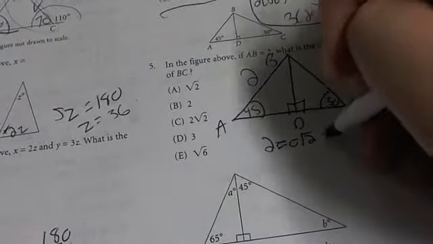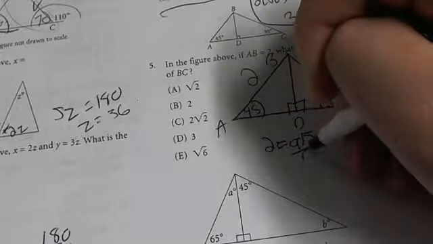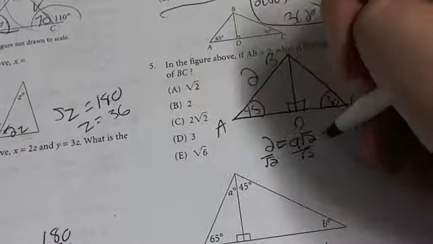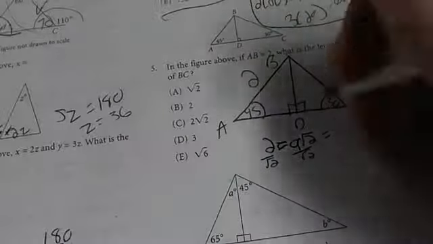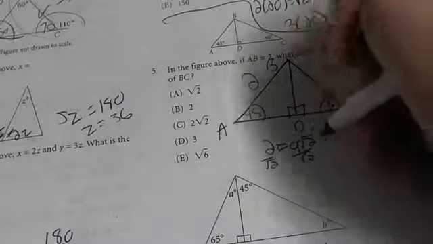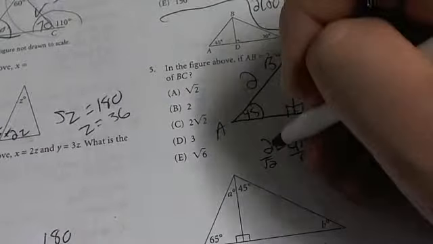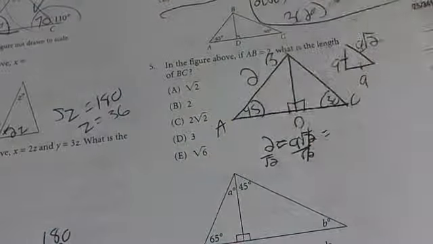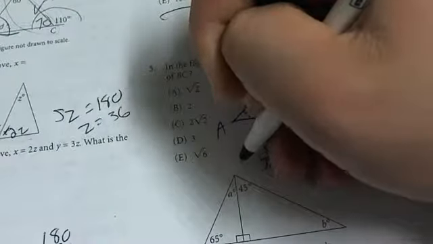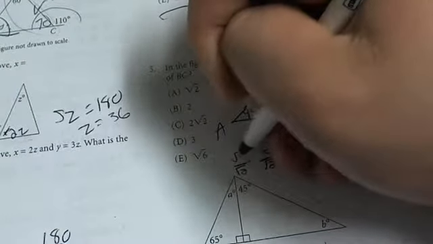Divide both sides by square root of 2. If you're using your calculator, you know you're going to get square root of 2. But if you don't have a calculator, it's fine. We know we have to rewrite this. Remember, radicals cannot be in the bottom, so we multiply by 1, or square root of 2 over 2.